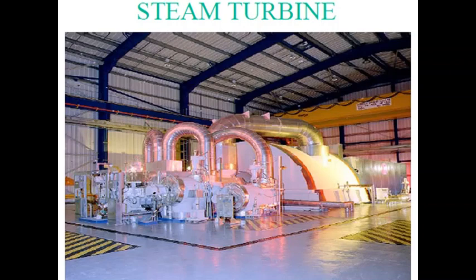For large utility boilers, we have larger turbines, and these steam turbines are actually multi-cylinder. That means they have high pressure, intermediate pressure and low pressure cylinders, which are also called the HP turbine, IP turbine and LP turbine.